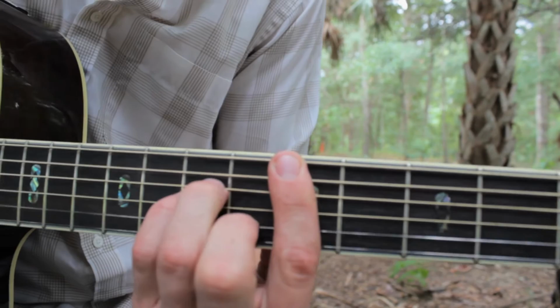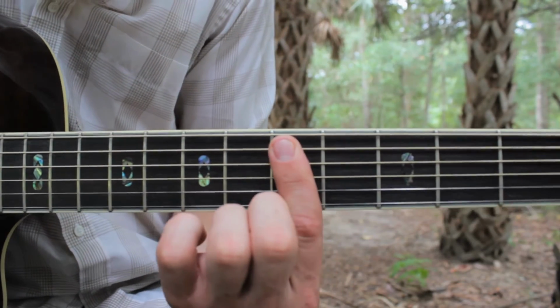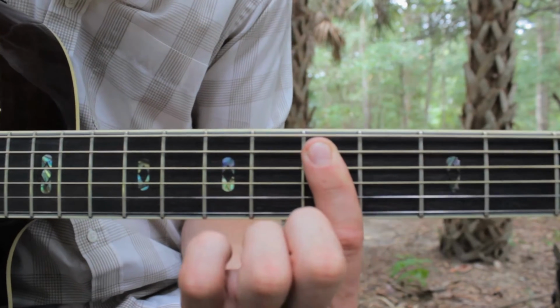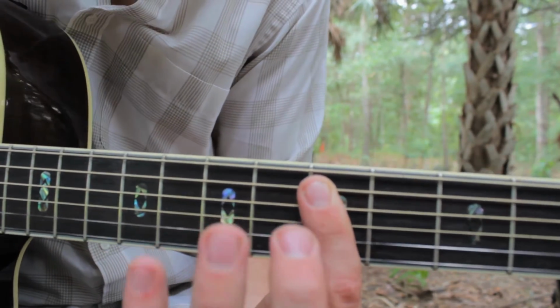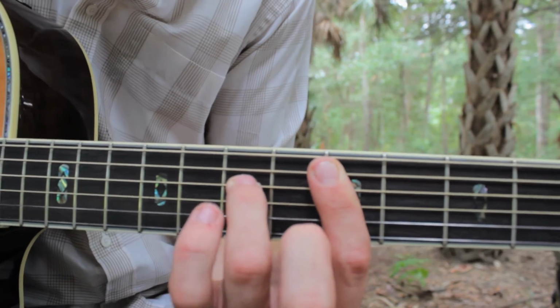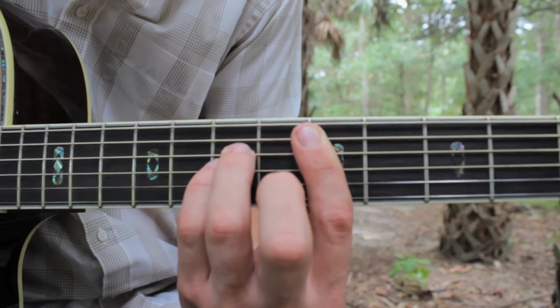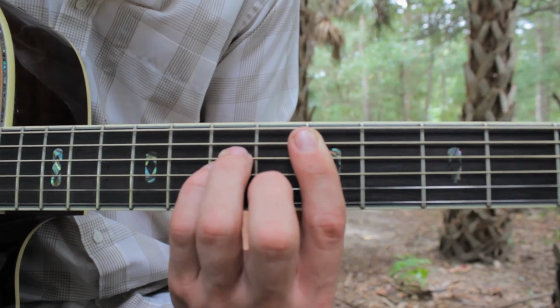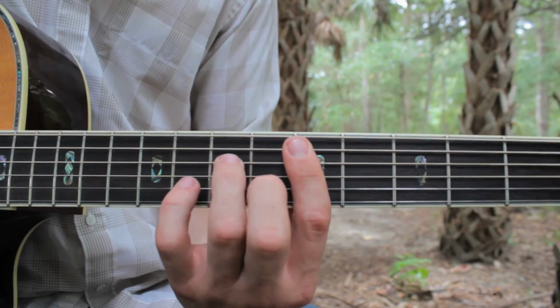You can see that. So to play this, you bar here. This is on the 5th fret. You just play all those notes. So you bar here with your 1st finger right behind the 5th fret. Then you take your 3rd finger, put it on the 7th fret of the 4th string. Your 4th finger is going to go on the 7th fret of the 3rd string, and your second finger is going to go on the 6th fret of the 2nd string. That's going to be a D minor chord.